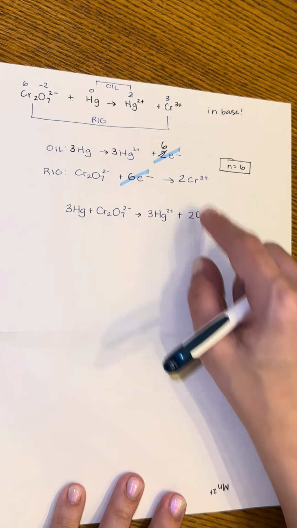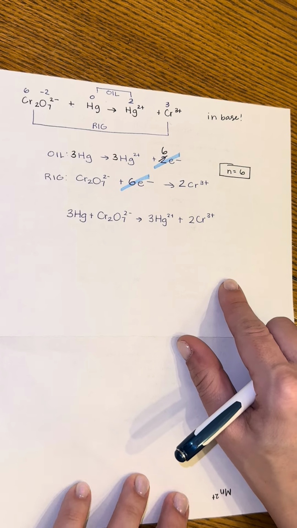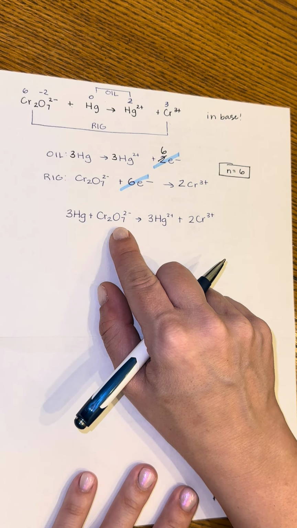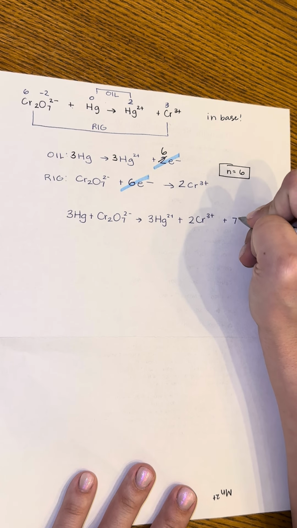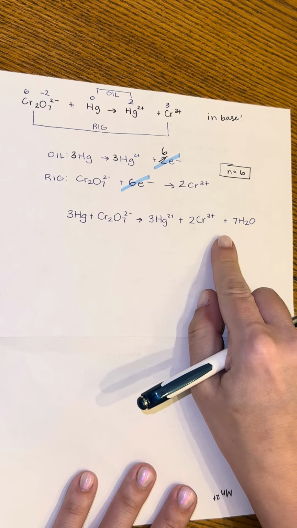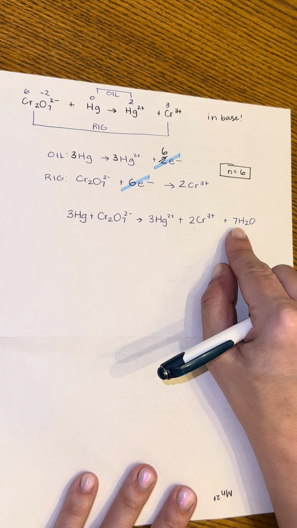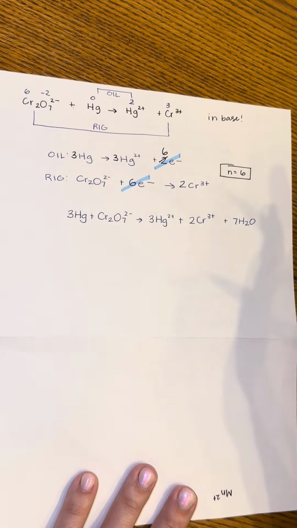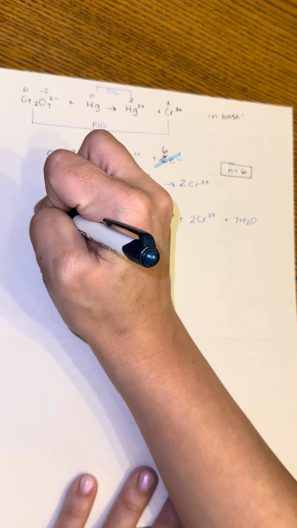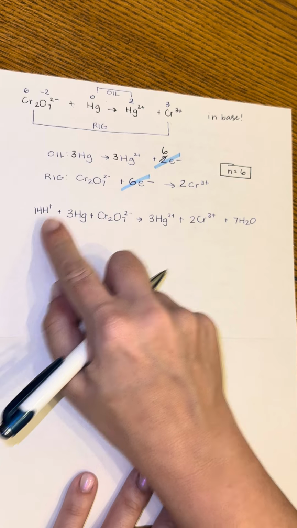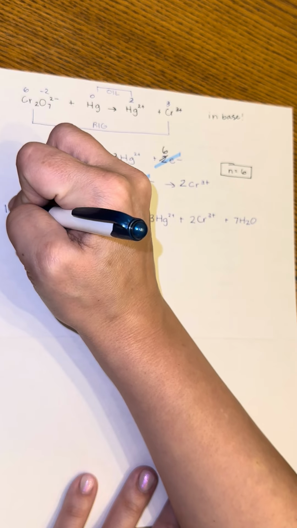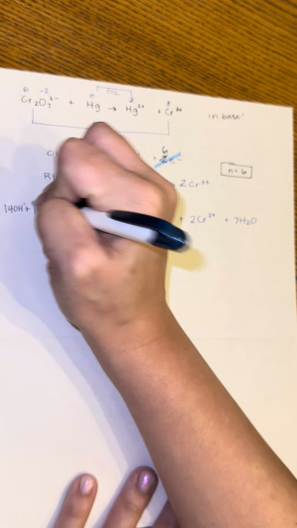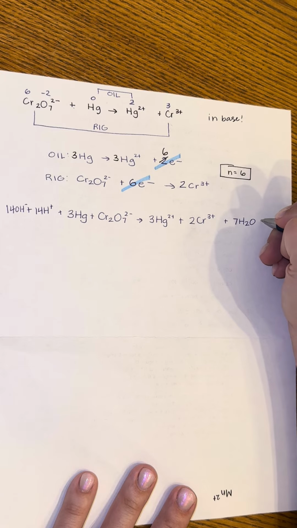Okay, so we're picking up right here, and you can see all the numbers and everything I assigned above. Going to my waters first. I have 7 oxygens and 0, so I'm going to go ahead and add 7 waters. Next I'm going to do, and remember I'm in a base, but the first few steps are the same. I have 14 hydrogens, no hydrogens, so I'm going to add 14 hydrogen ions. Cannot keep it like that. I'm in a base. So however many hydrogen ions I have, that's how many hydroxides I'm going to add. I'm going to add that to both sides. So if I put 14 hydroxides here, go to the other side and add 14 hydroxides.